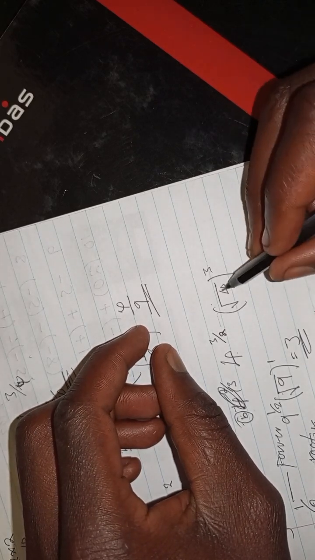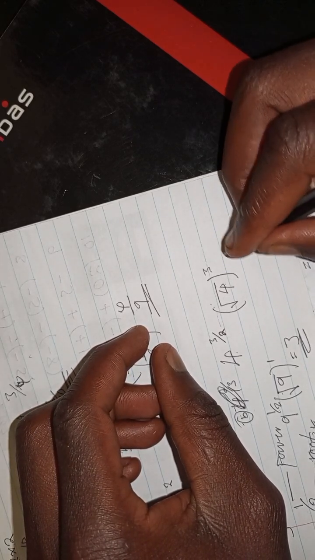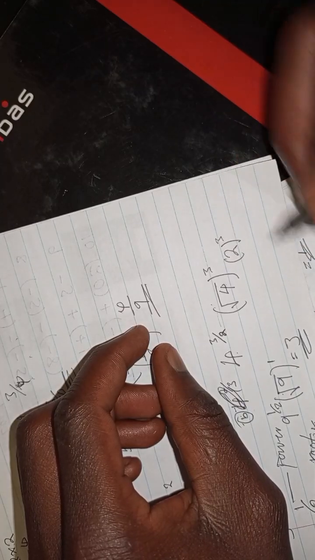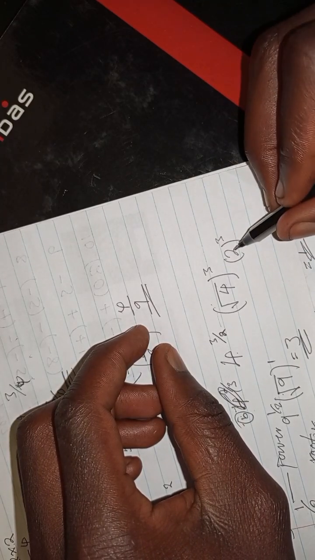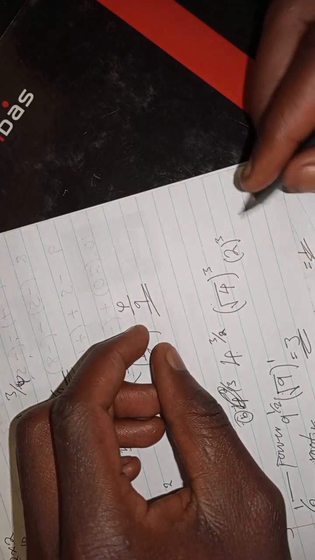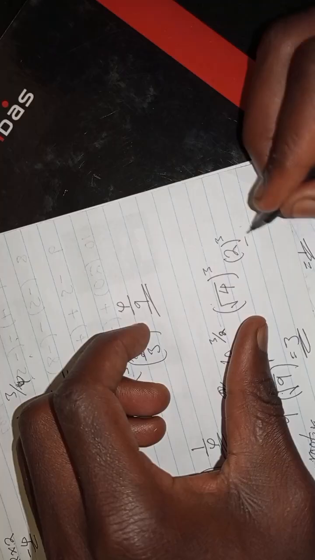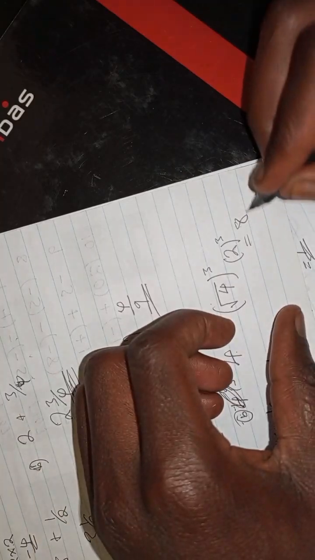So after writing this, the square root of 4 is going to give you 2. Then outside you have a cube. So 2 cubed is 2 times 2 times 2. So 2 times 2 is 4, times 2 is 8. So your final answer is going to be 8.